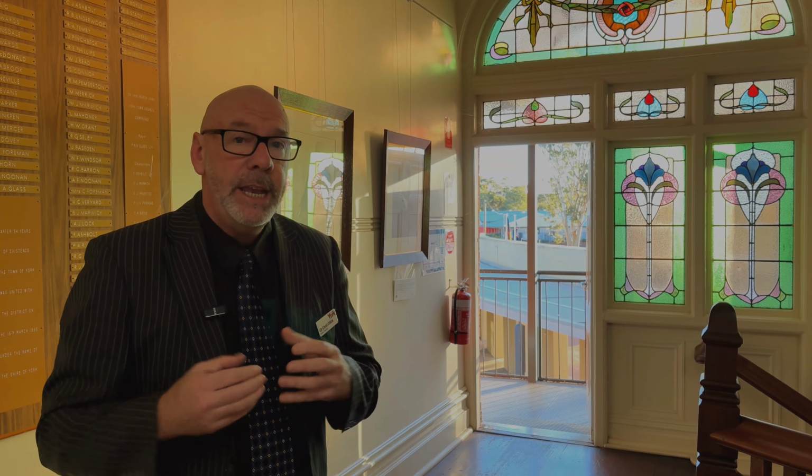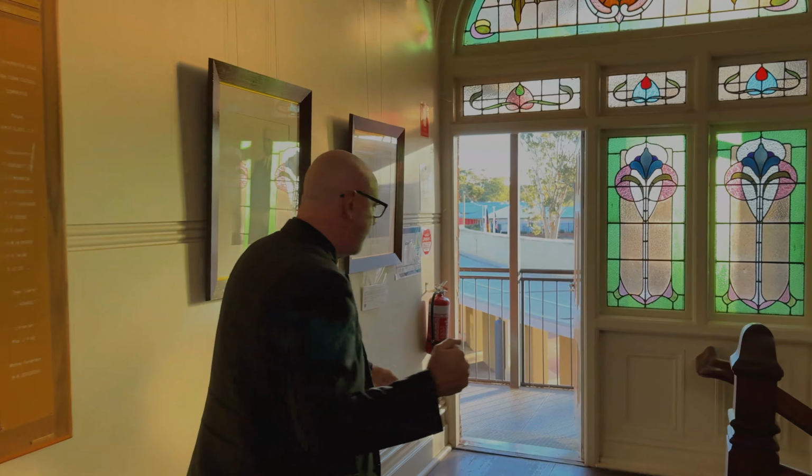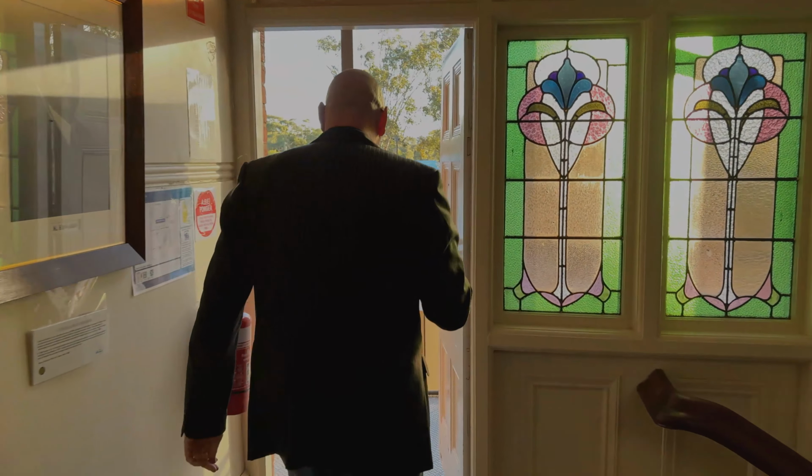We do have accessibility options here as well. I'll show you where the elevators are in case the stairs are an issue for you attending an agenda briefing or an ordinary council meeting. Come and have a look. Our elevator is just here, off to the left of the top of the staircase. You simply press the button and the elevator will arrive and you can go from the bottom floor to the top floor and vice versa.